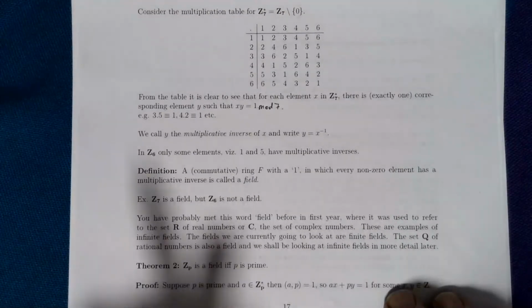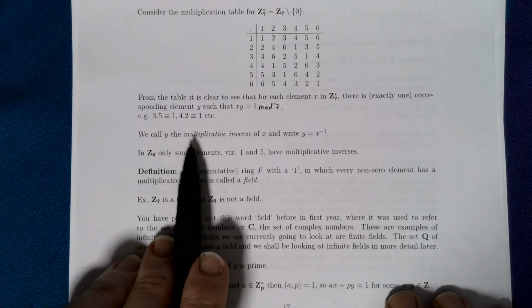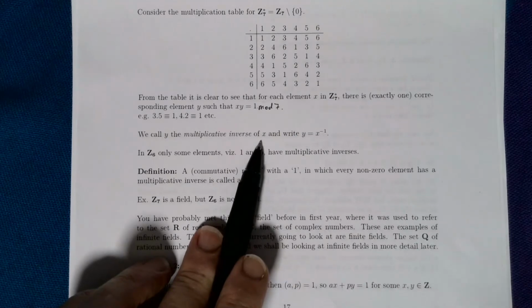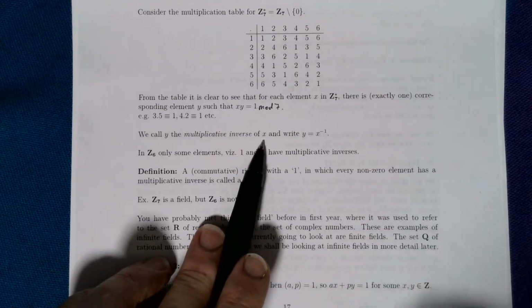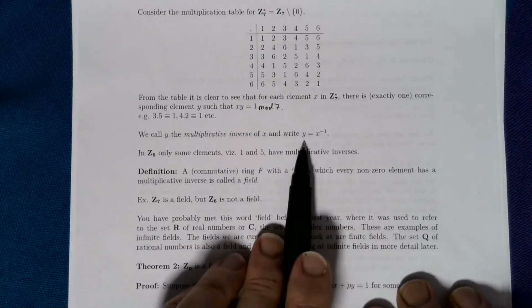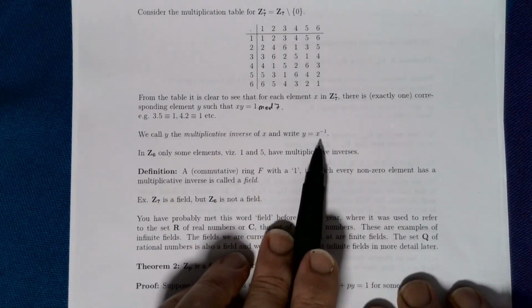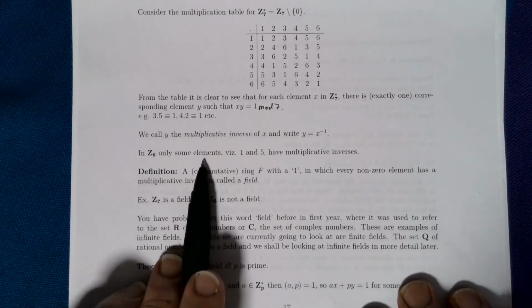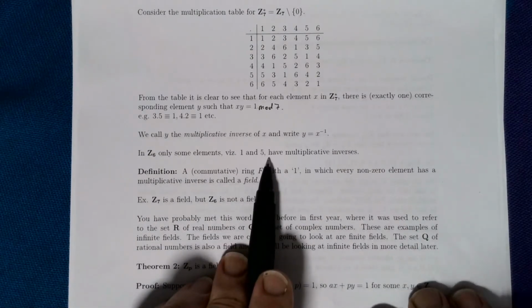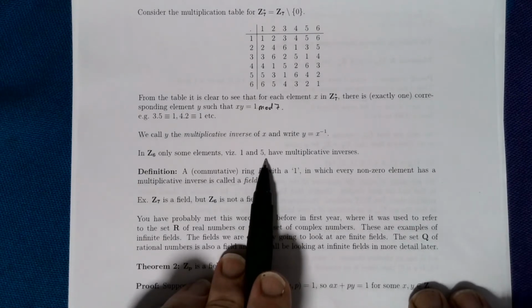So this is rather special. We call this y the multiplicative inverse of x. So if I give you an element x, is there an element y that multiplies by x to give you 1? If so, we call it the multiplicative inverse of x, and we're going to write y is x inverse. In Z6, only some elements have inverses, 1 and 5. In Z7, every non-zero element had a multiplicative inverse.